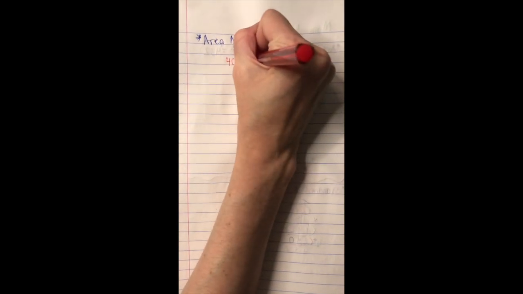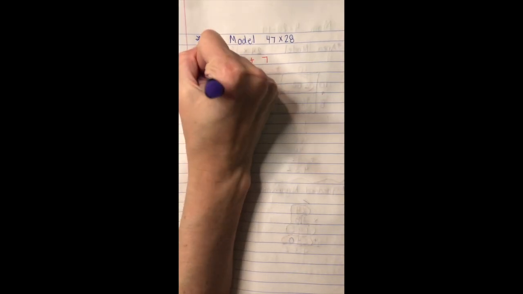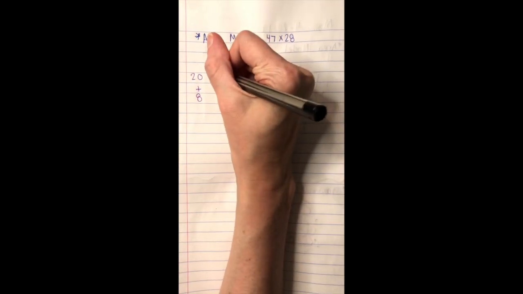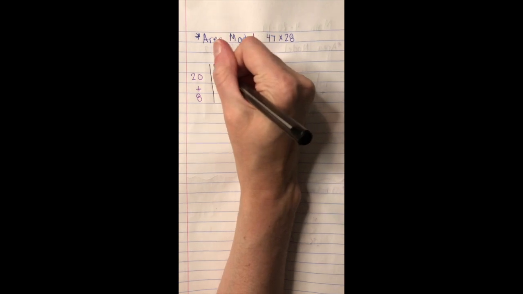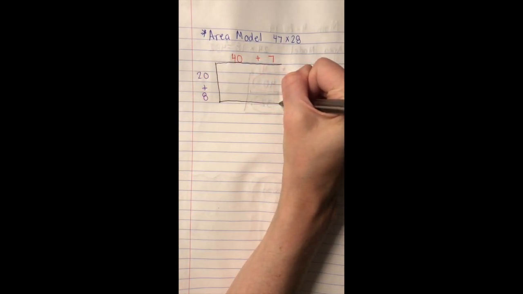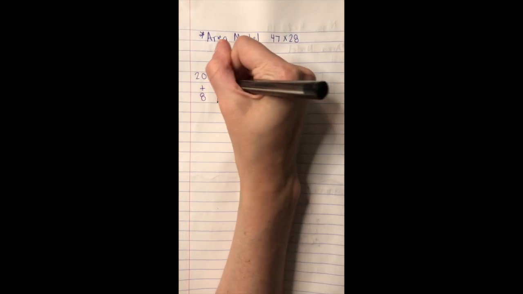Okay? So 47 is 40 plus 7. 28 is 20 plus 8. And then I'm going to draw my rectangle. And then I'm going to split it like a banana.